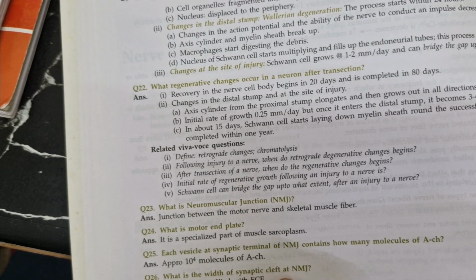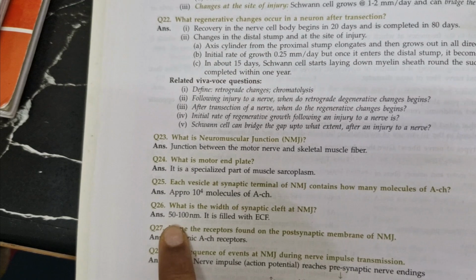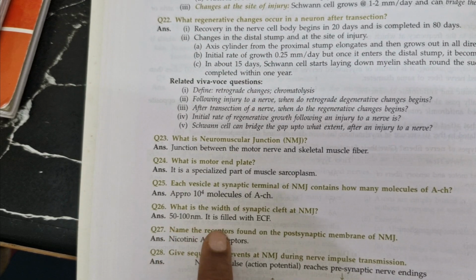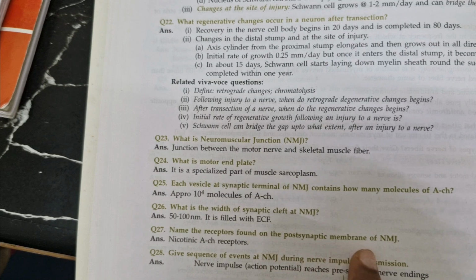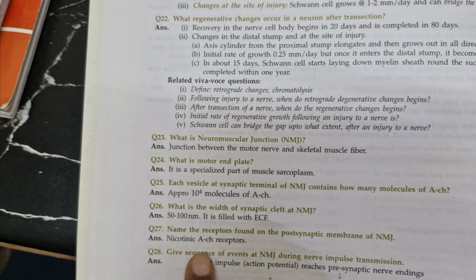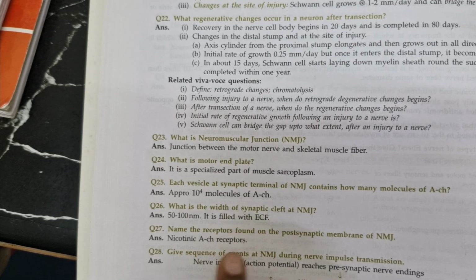What is the width of the synaptic cleft in neuromuscular junction? It's 50 to 100 nanometers. It is filled with extracellular fluid. Name the receptors found at the postsynaptic membrane of neuromuscular junction. It is nicotinic acetylcholine receptors.